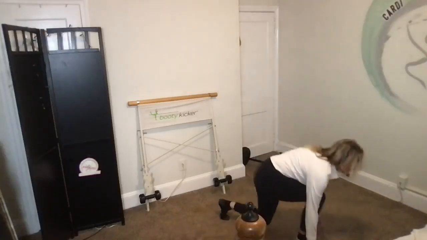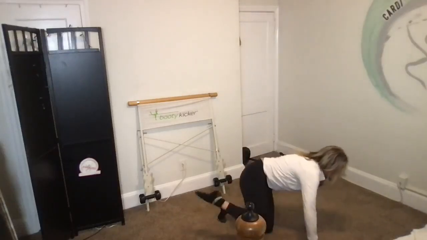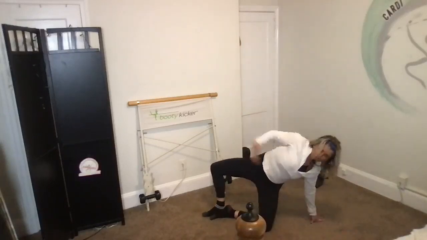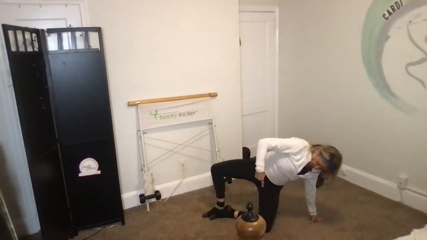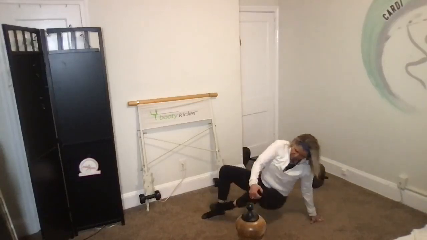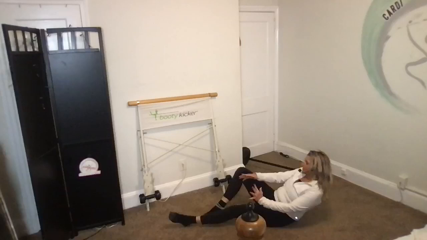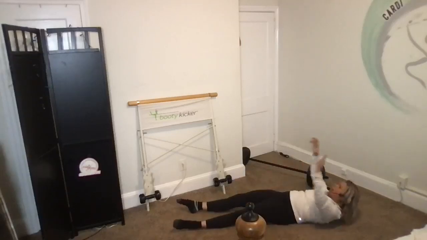And come back down, so we have one more. Bringing it down. I kind of move into this side position here. Lift up this bottom knee so you can sit the hip back down on the floor and roll it back.